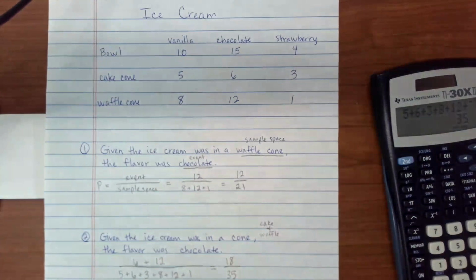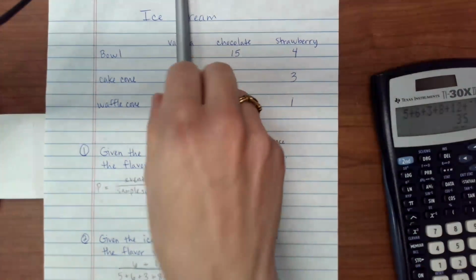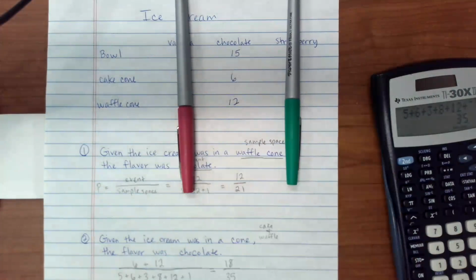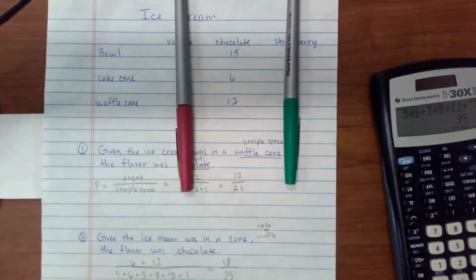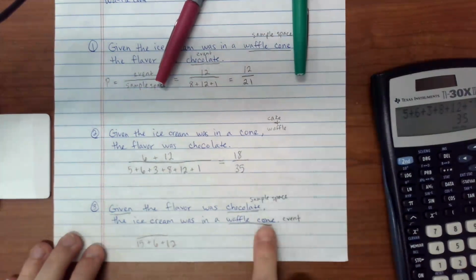So now I'm going to look at my chart a little differently. My sample space, remember, is the chocolate. This is our new sample space. So my denominator is going to be 15 plus 6 plus 12. And my event needs to be the chocolate waffle cone.